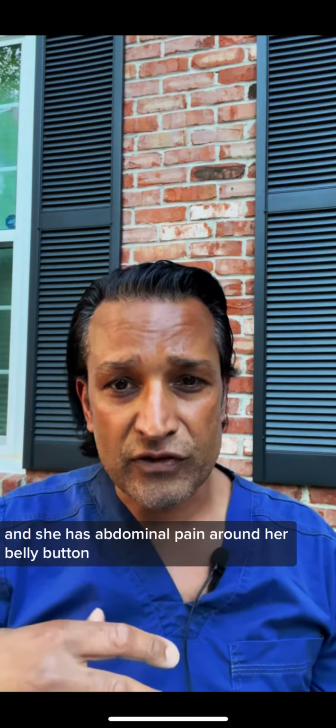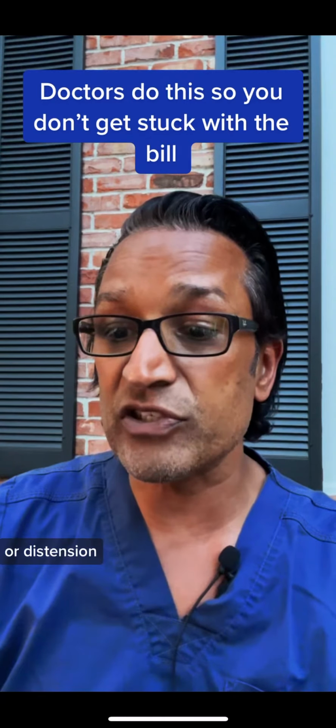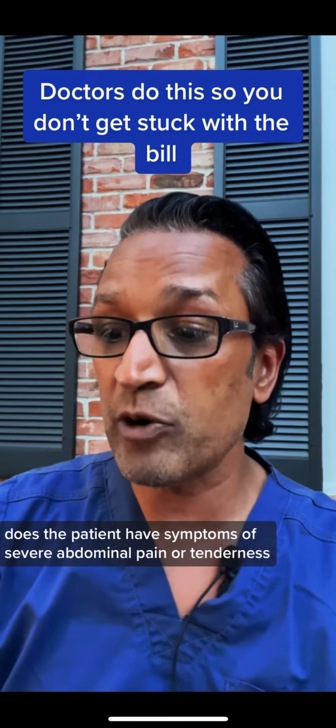Does the patient have suspected inflammatory bowel disease? Does the patient have symptoms of abdominal pain? Does the patient have symptoms of abdominal/pelvic pain and palpation tenderness? Does the patient have symptoms of flank pain or renal colic? Does the patient have symptoms of pain, nausea, vomiting, or distension? Does the patient have symptoms of severe abdominal pain or tenderness?